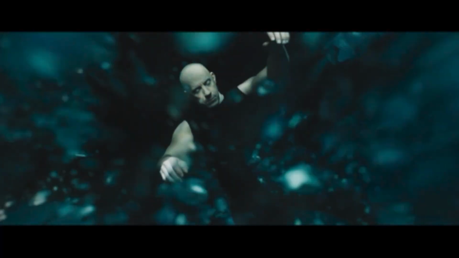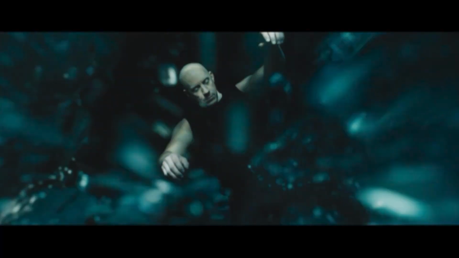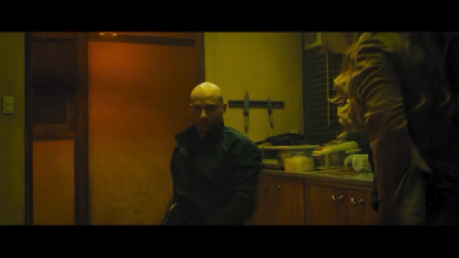Yeah, I feel like that's digital. I'm actually more looking at the bubbles and everything else, but yeah. Again, it's hard to tell when you're looking at such quick cuts.